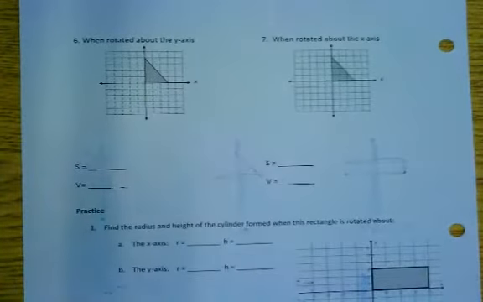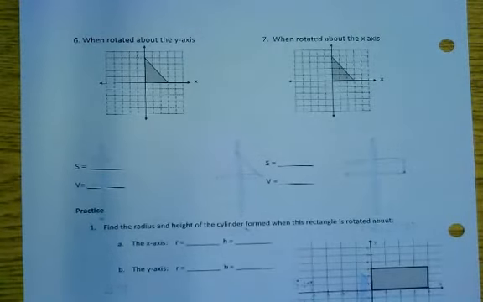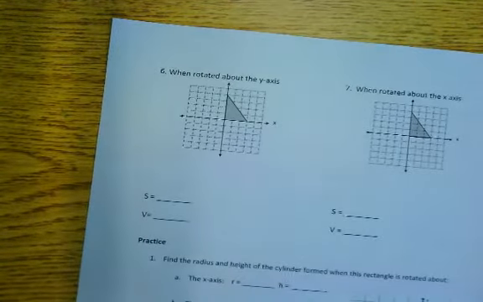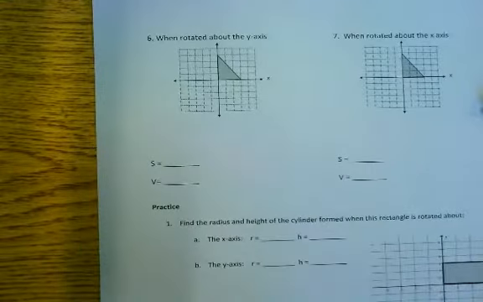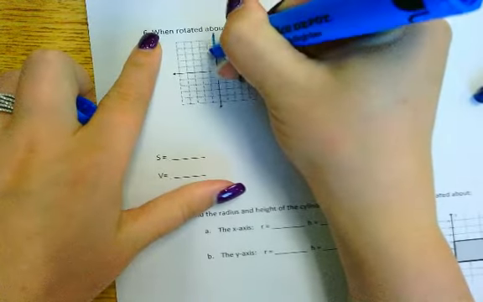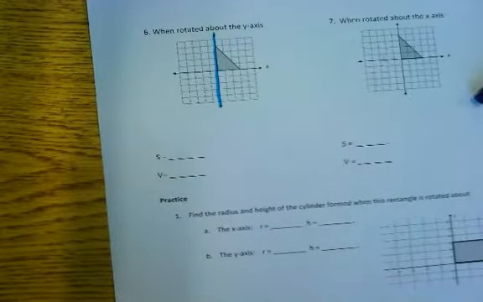Okay, the next two we have are going to form what? Cones, because we're rotating our triangles. Alright, number 6, when rotated about the y-axis. So we're highlighting our y-axis. Draw your little figure.